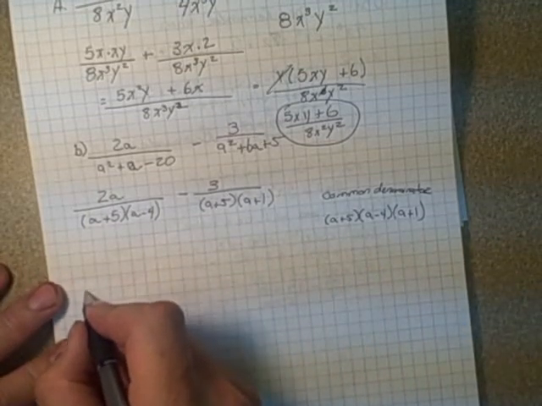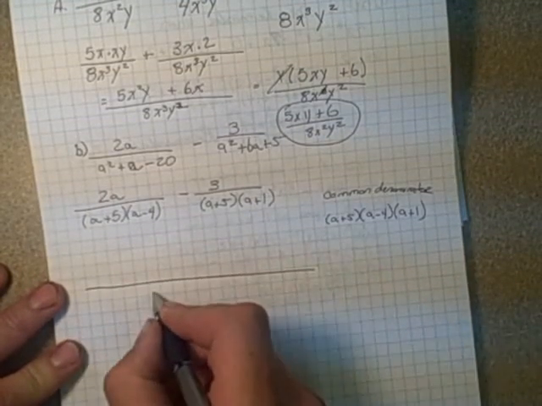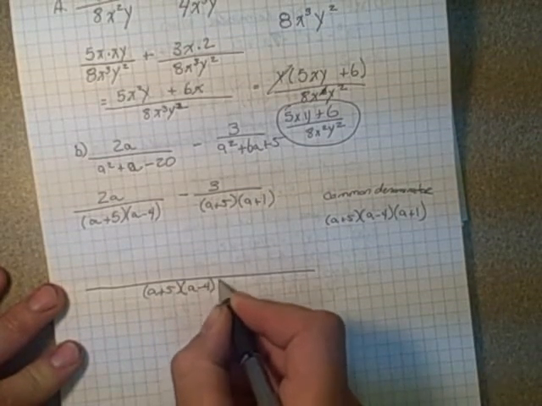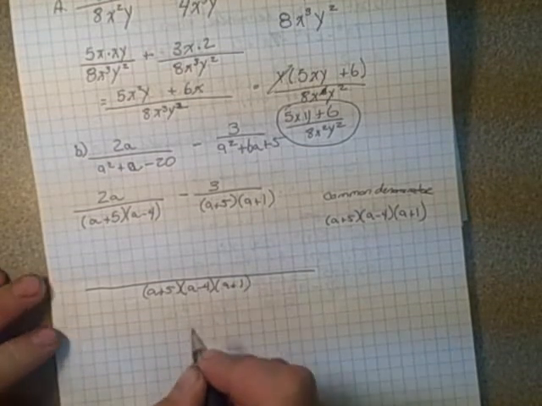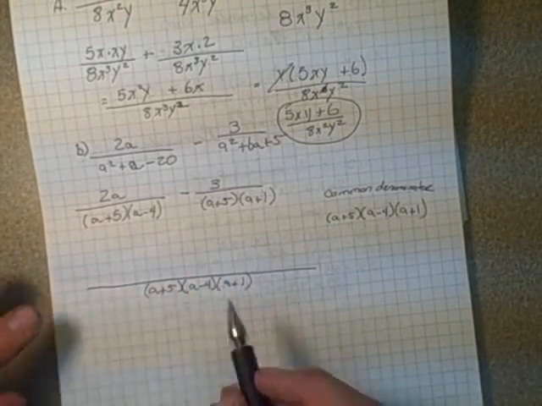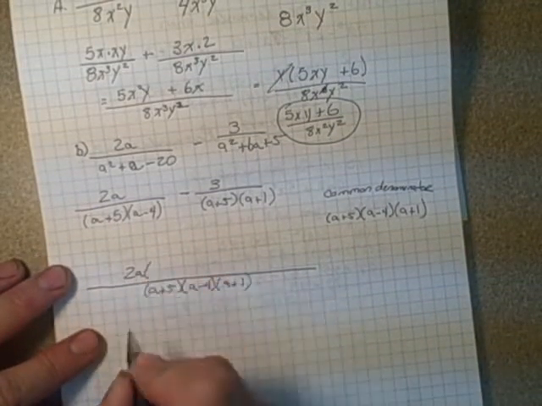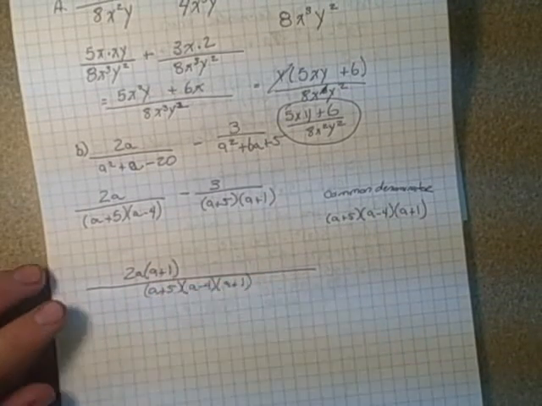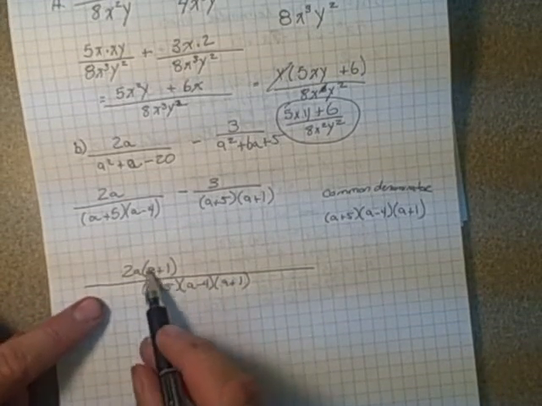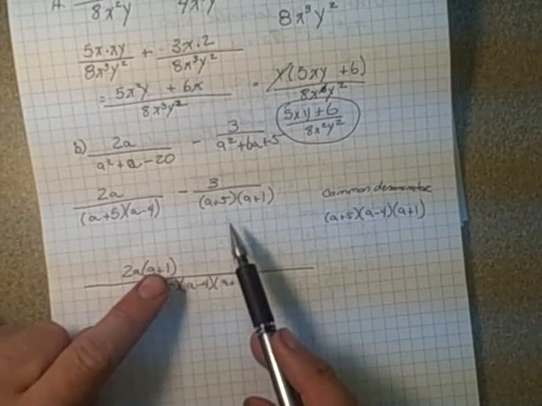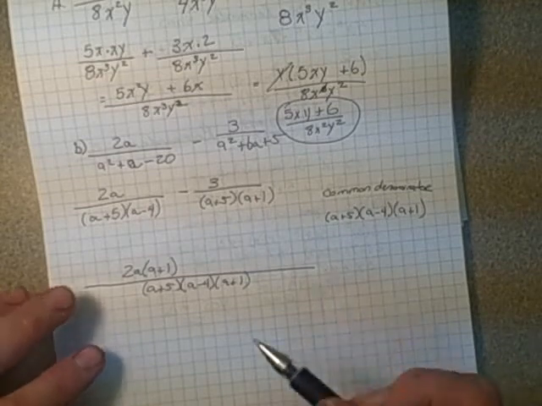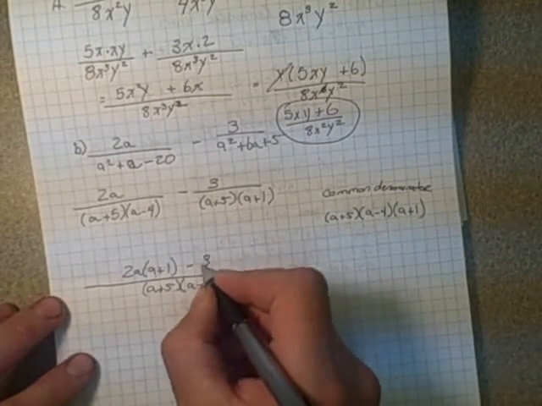So what you do is you write that thing out as your common denominator. Then we take a look and see what's missing. This denominator has both of these but misses that one. So we need to multiply by the missing part up here so that we don't change the expression. We multiplied by a plus 1 on the bottom, so we've got to multiply by a plus 1 on top. In this case, we multiplied by a minus 4 on the bottom to get the common denominator, so we have to multiply by a minus 4 on the top so we don't change the expression.